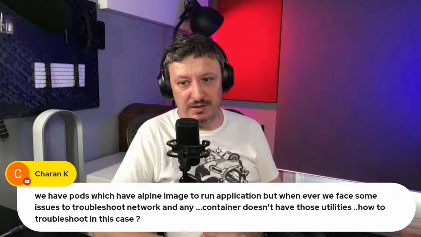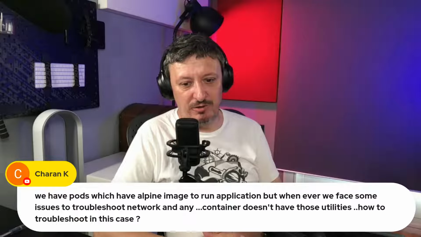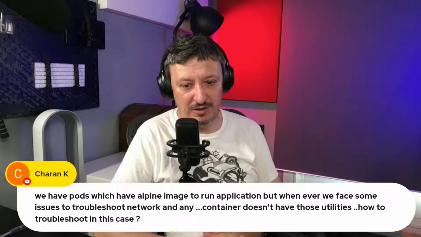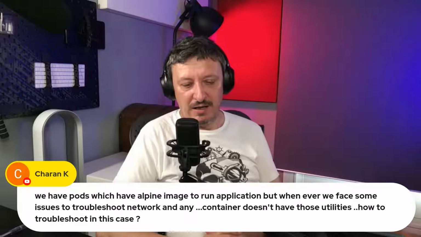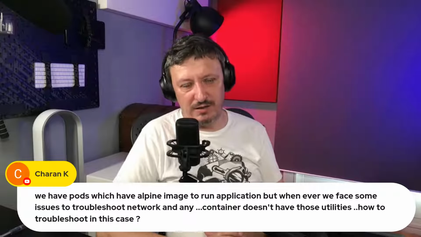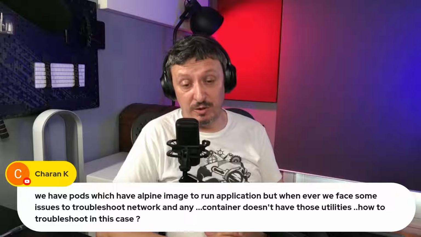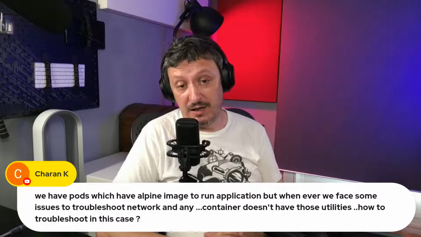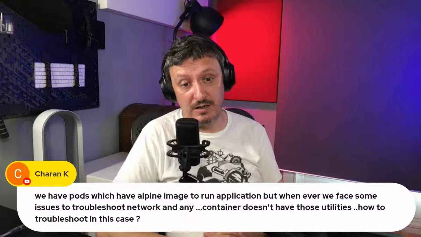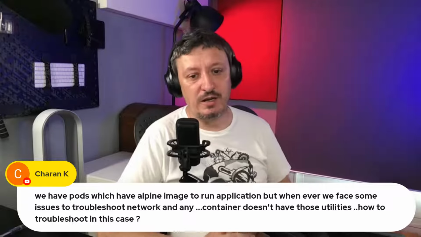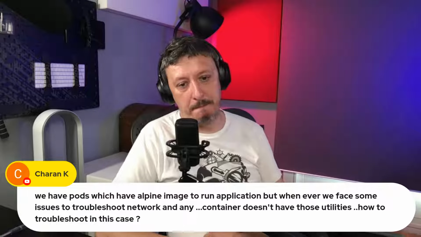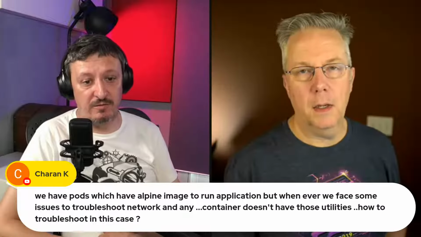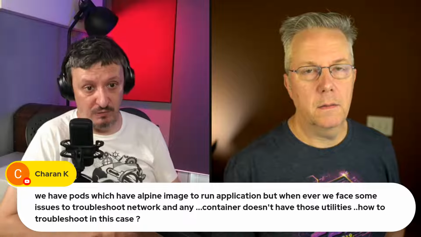We have pods which have Alpine image to run application, but whenever we face some issues with troubleshoot network and any container doesn't have those utilities, how do you troubleshoot in this case? Recent versions of Kubernetes, I don't remember from top of my head which one, but recent have debug containers now. So you can attach containers to your pods that will have the tools that you need without sacrificing the size of the real ones.